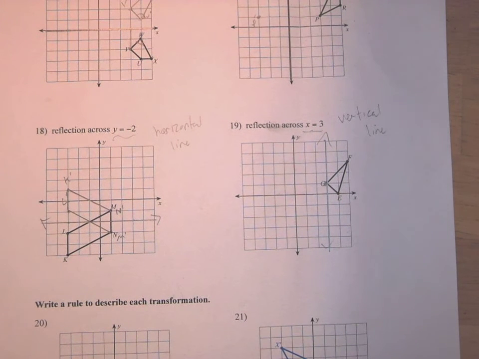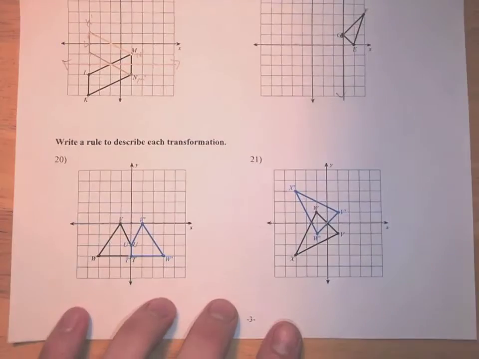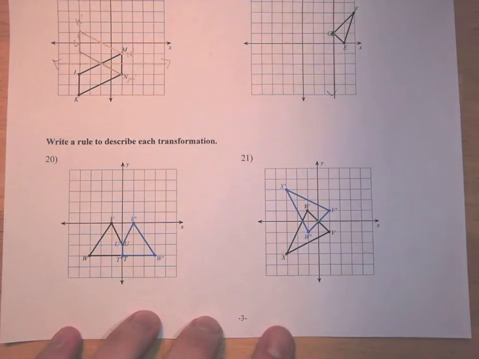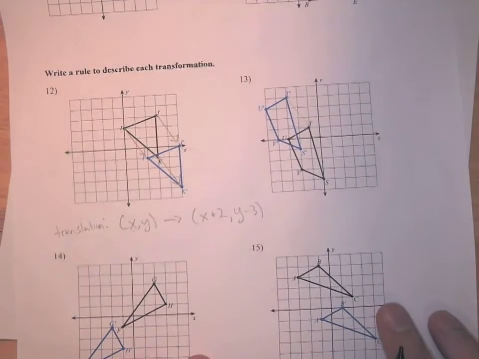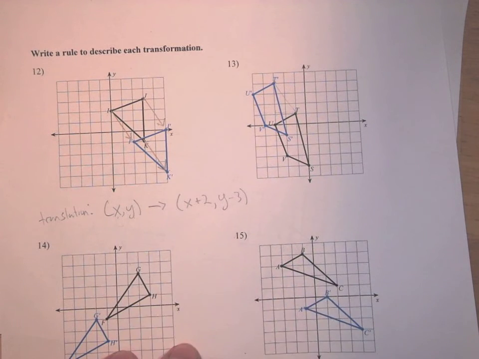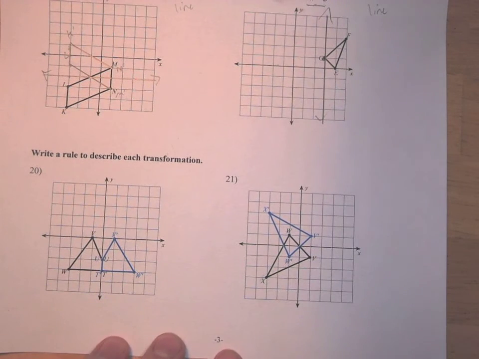Okay, so let's go up here. And now we're going to talk about writing rules for these transformations. Now these are reflection rules. So we're going to do something kind of similar. If you remember with the translations, we wrote translation rules: what happens to x, y? What do we do with it? We're going to actually do that for some of these as well, which is kind of interesting.